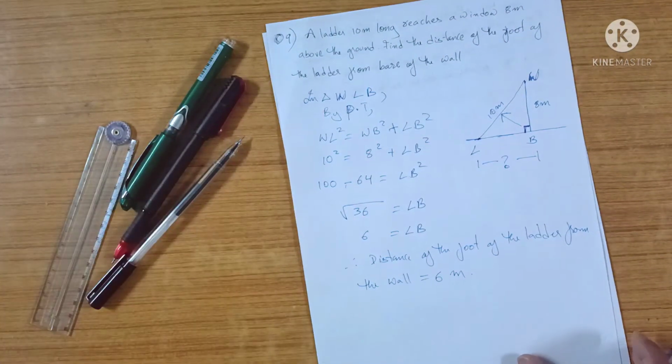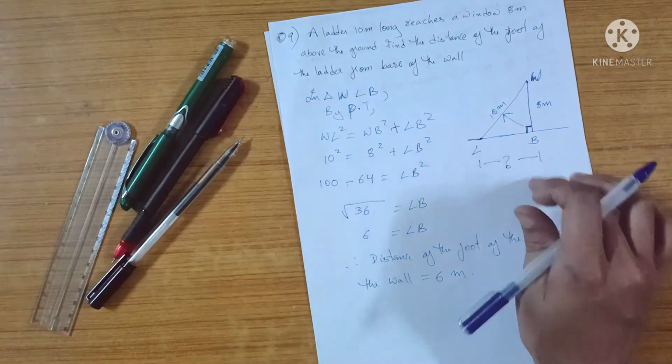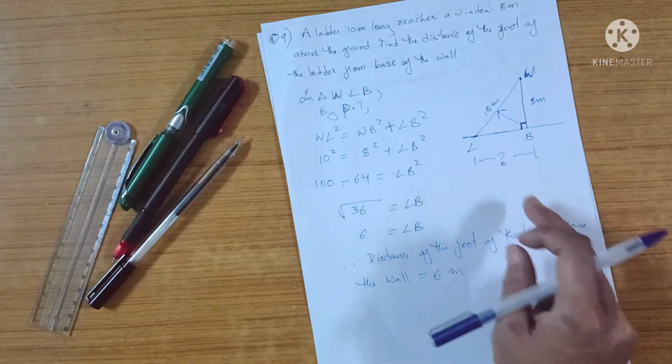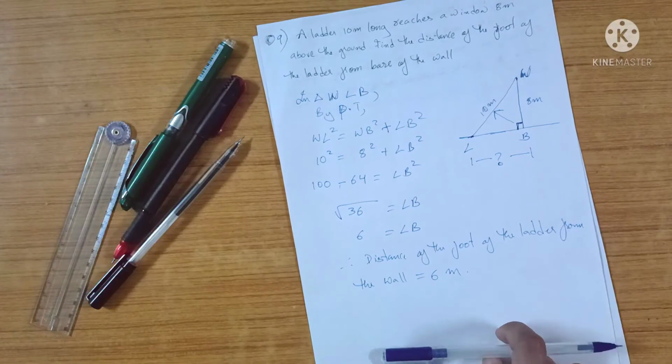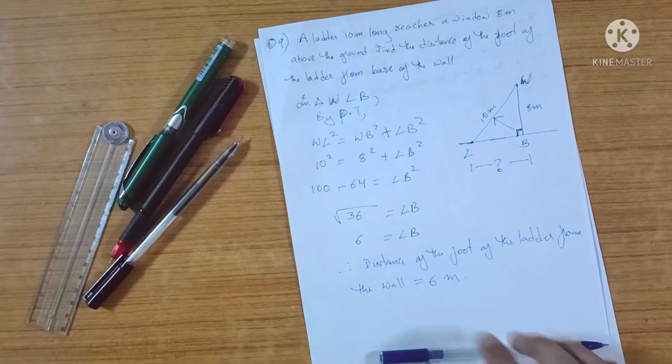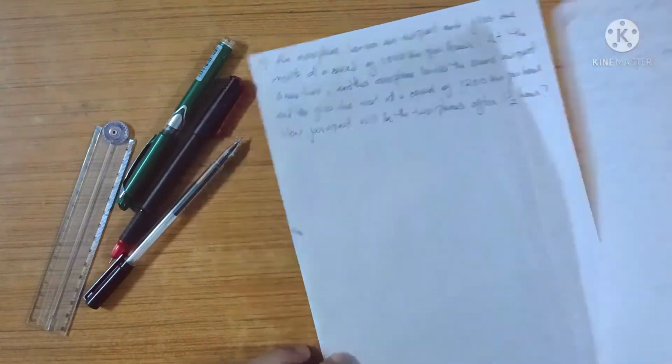Let's go to the next question. And yes, you have to draw the diagram, because all these names are related to diagrams only. I've already seen so many students not use a diagram. So okay, let's do number 10.